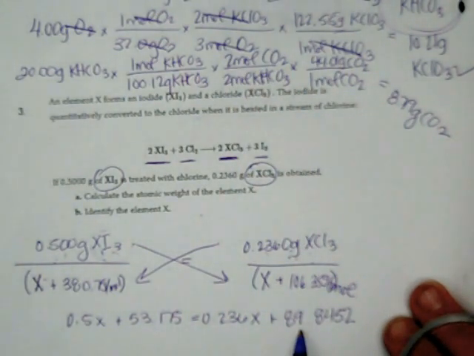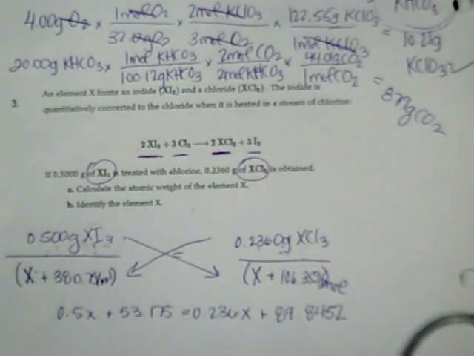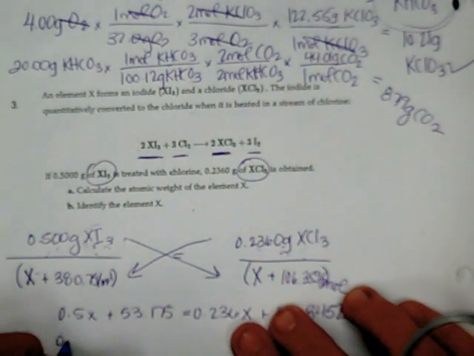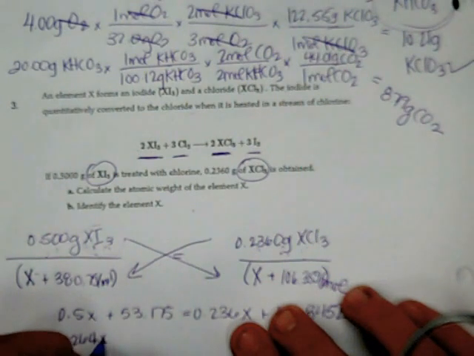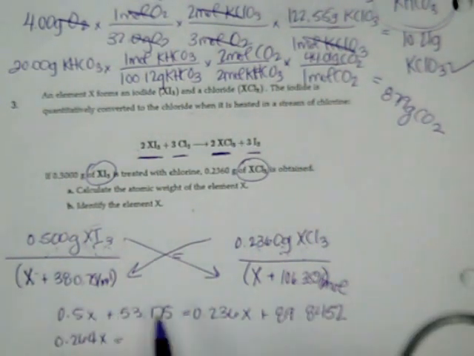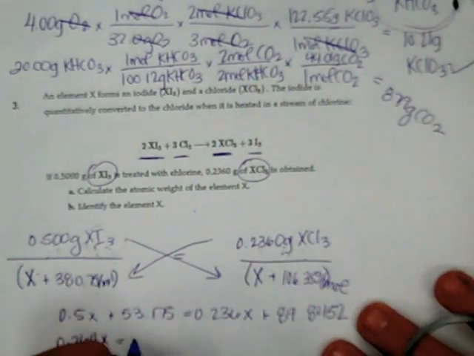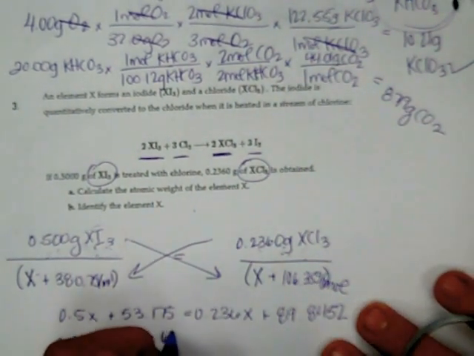So now I'm going to combine like terms and then solve for x. Okay, so 0.5x minus 0.236x gives me 0.264x equals 89.845 minus 53.175, which gives me 36.67.